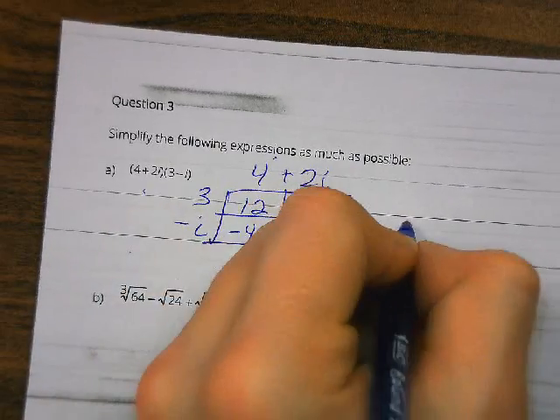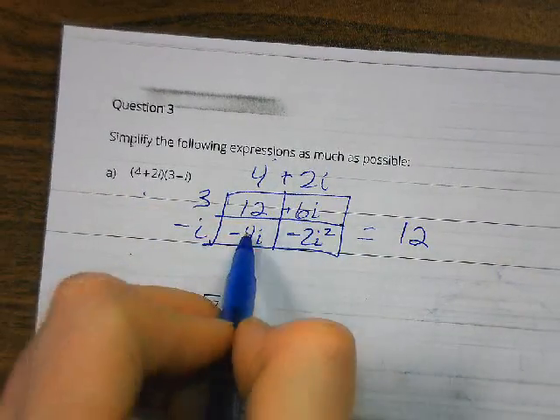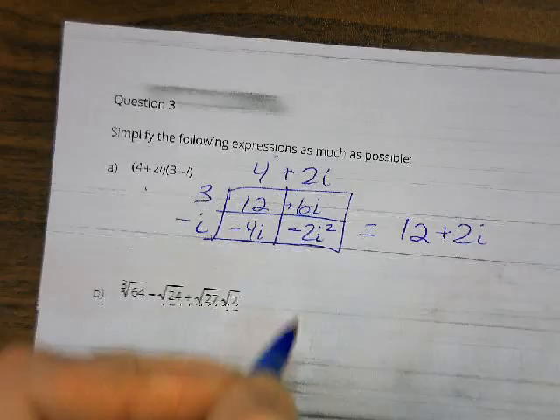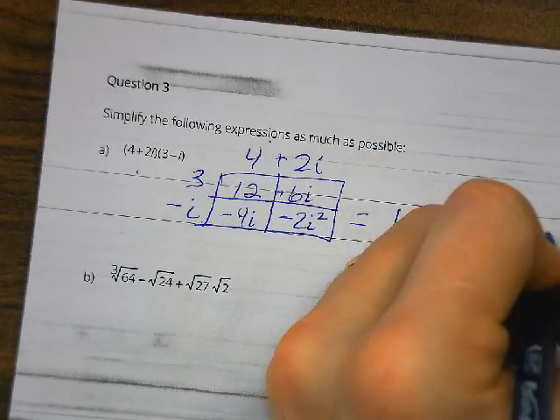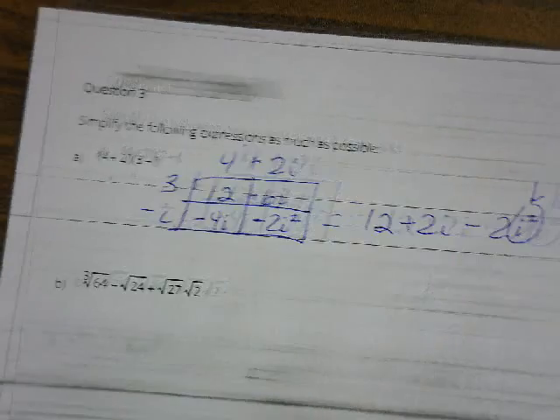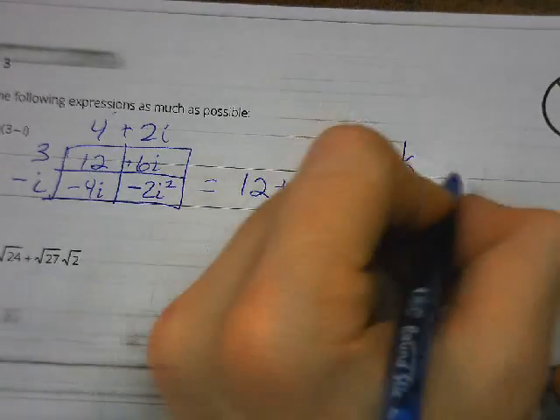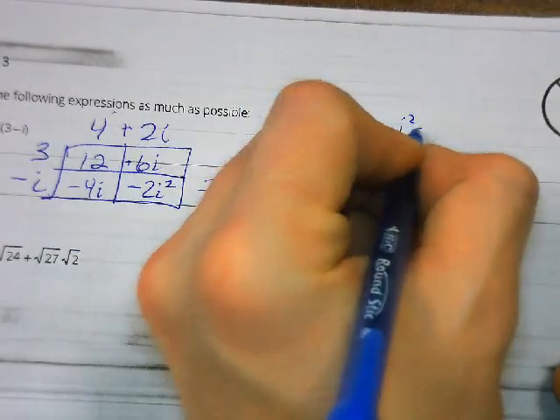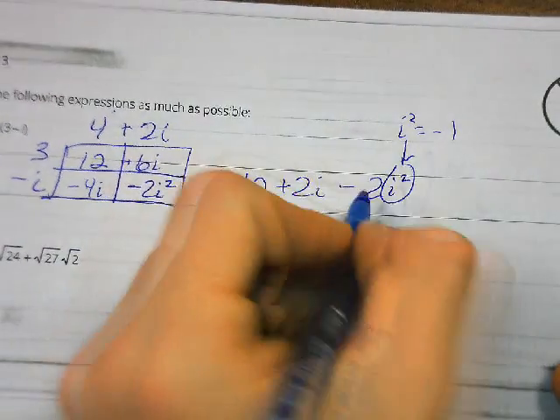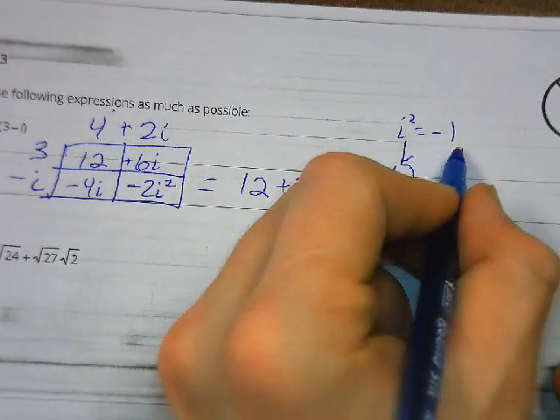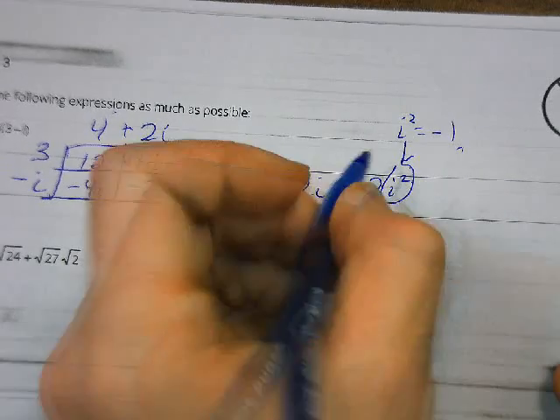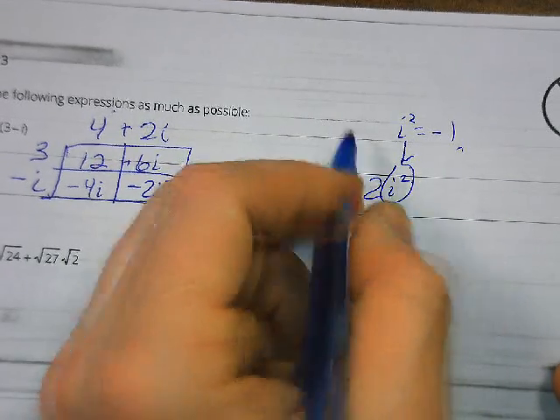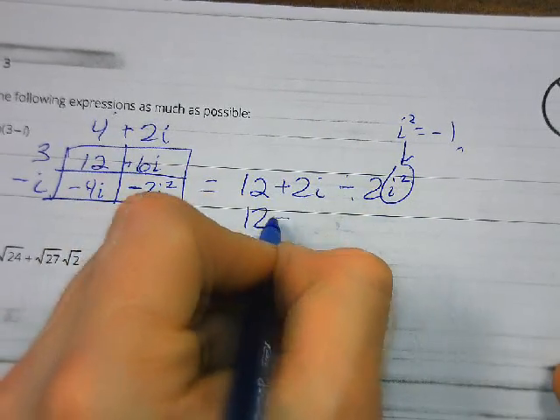i squared equals negative 1. So this is just saying negative 2 multiplied by negative 1, and that's going to be a positive 2. So 12 plus 2i plus 2, this gives us 14 plus 2i. You want to make sure that you write your i at the very end.